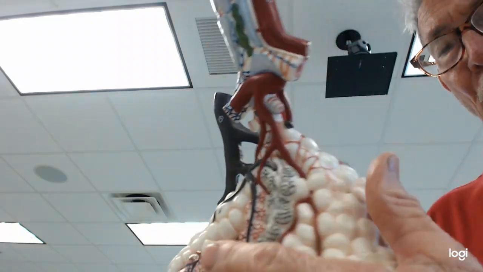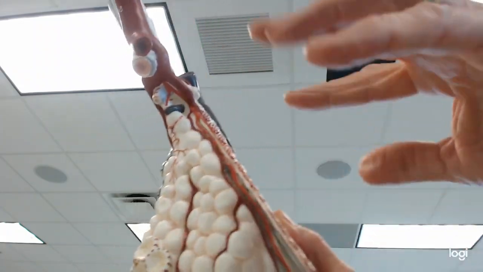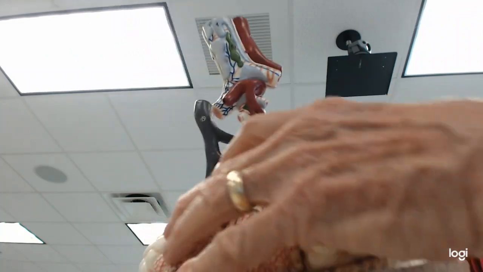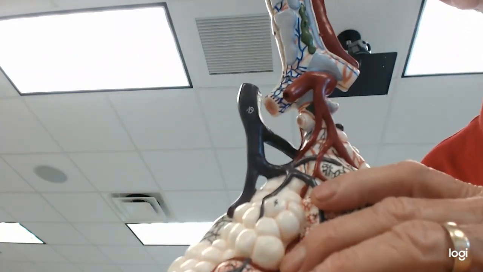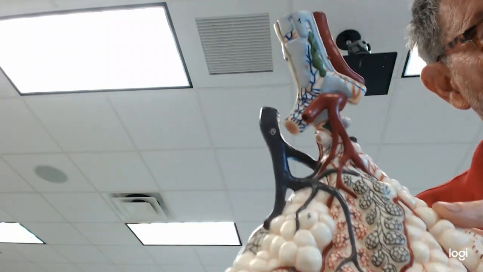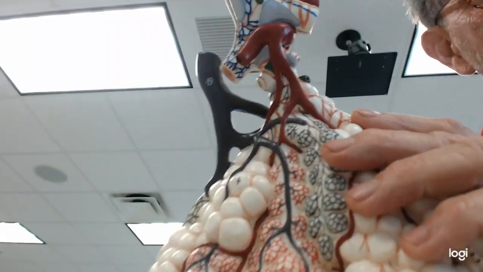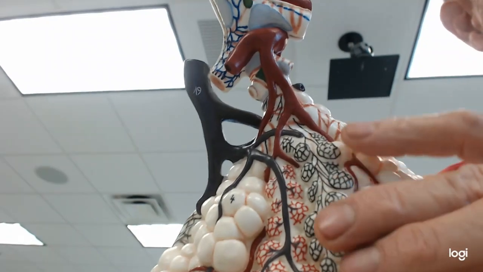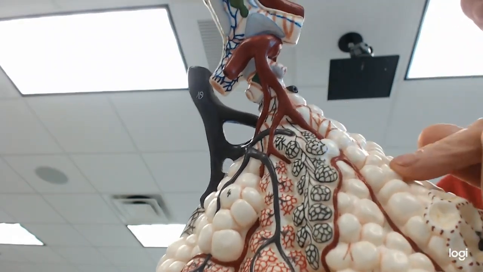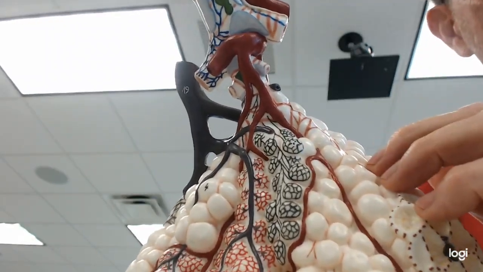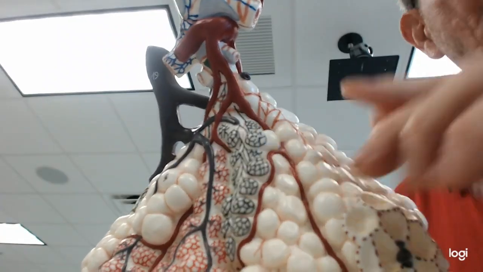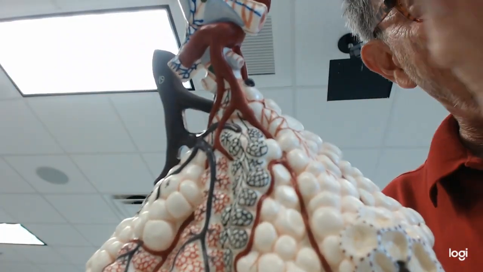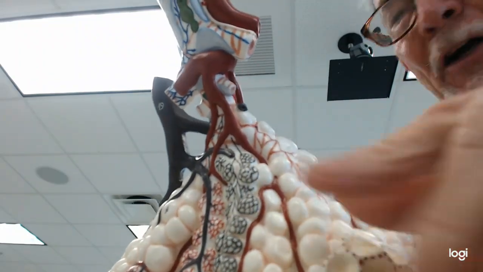The respiratory bronchioles are so far down in there, they're all surrounded by alveoli and they don't show up very well on this model. On your PowerPoint, you have a good diagram of a respiratory bronchiole. So if I put that on the lab practical, that's what I'll use. I'll use a picture that shows the respiratory bronchioles that actually have the alveoli stuck onto them.